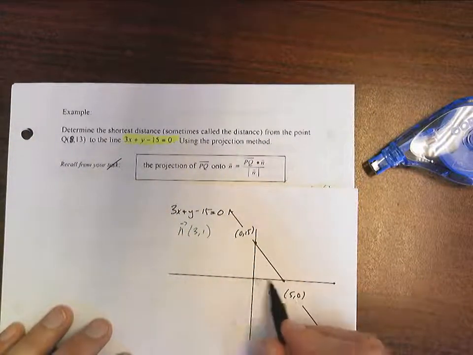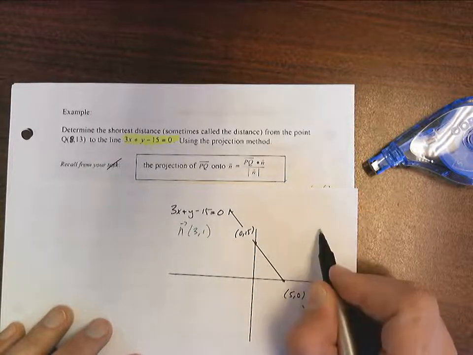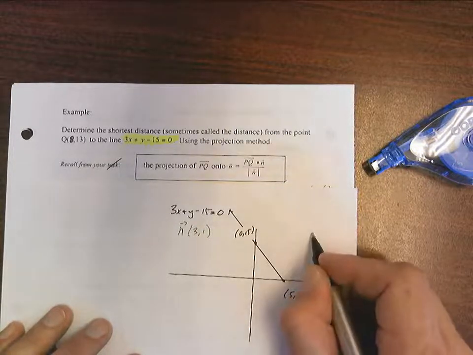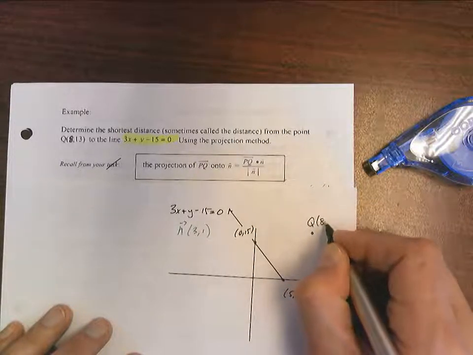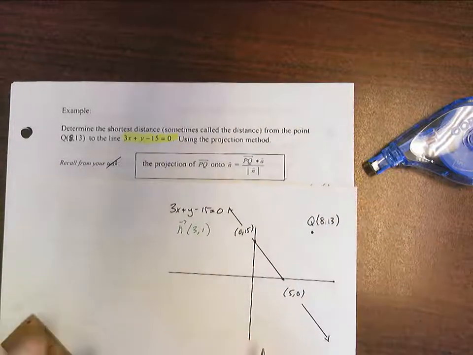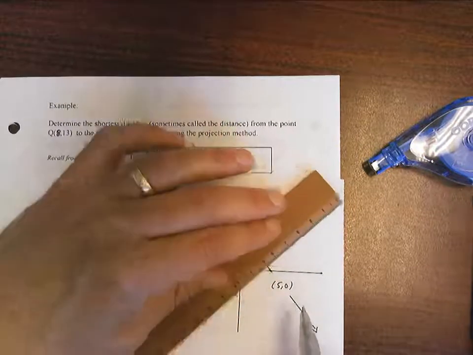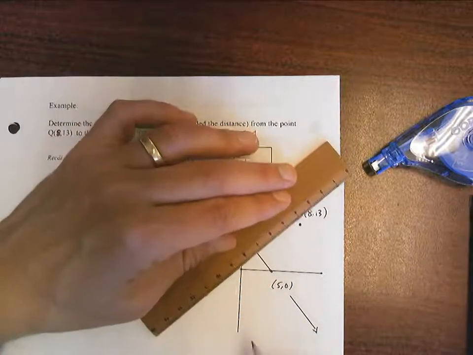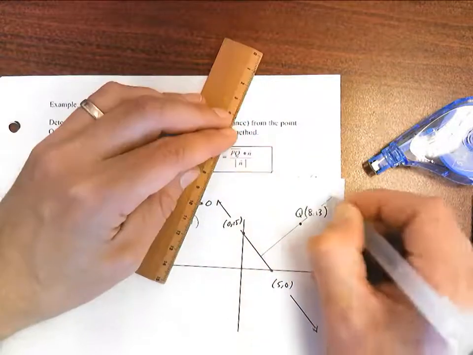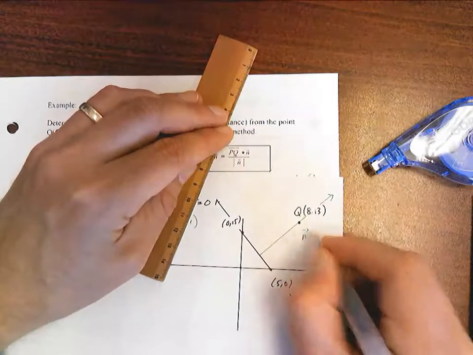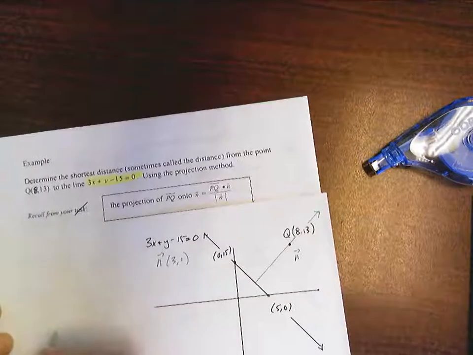So if I come out here to (8, 13), it's up here, so it's definitely going to be off the line. I'm going to call this Q, and we'll call this (8, 13), as per the question. What we're really after here is we're going to show the normal to the line. We're going to allow it to cross through P. Okay, there's the normal.